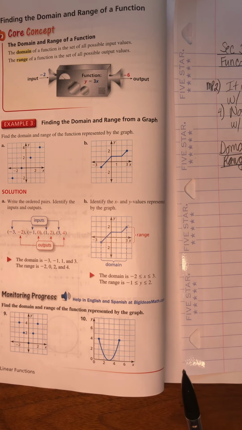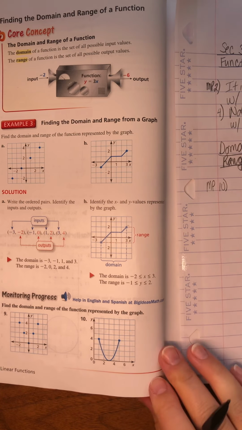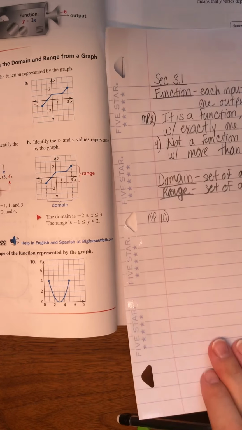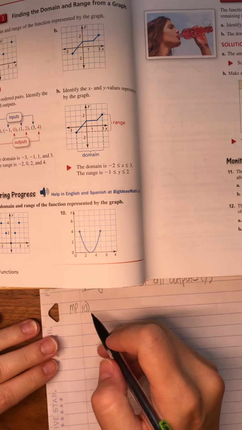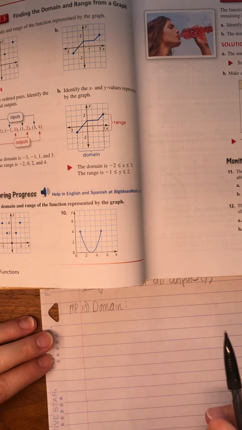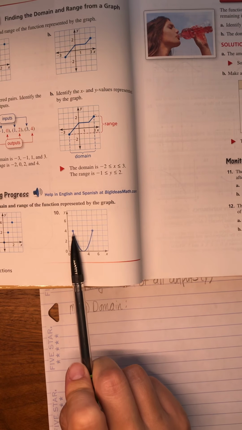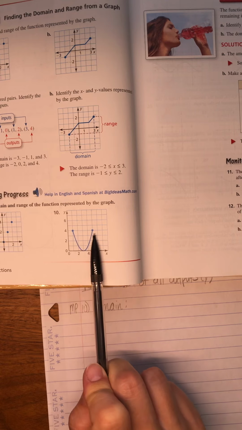Okay, we're going to do one of these together. I think that the connected graph is a little bit more tricky with this, so why don't we do monitoring progress number 10. All right, so here we're going to look at number 10. In number 10, we're going to look at the domain and the range. So for our domain, we're going to look at the x's, and they go from this x all the way to this x, and it's everything in between.